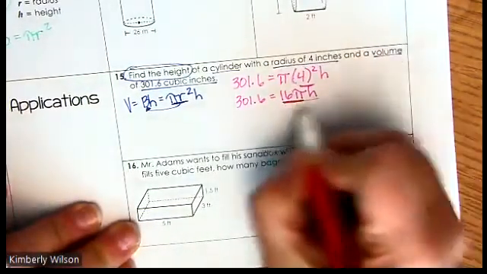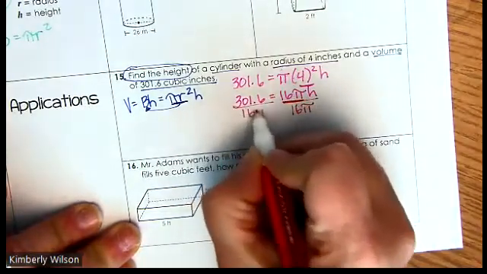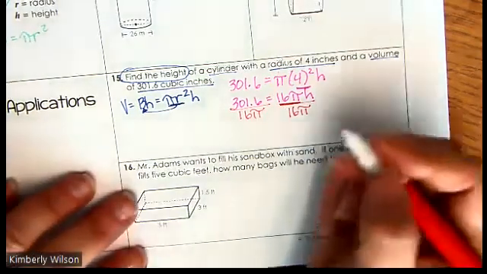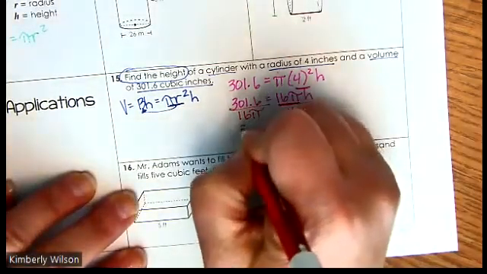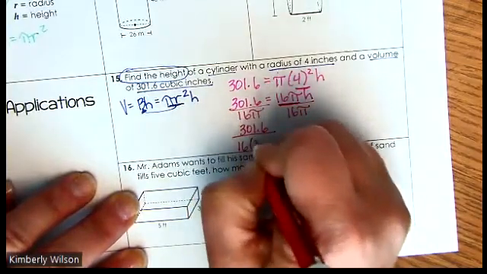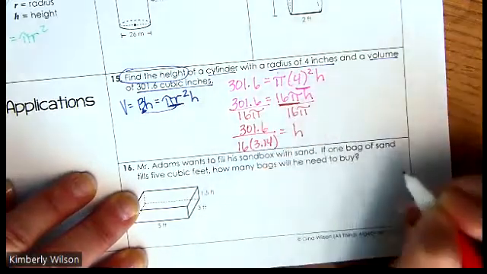So I'm going to divide by 16 pi on both sides. When I do that, that means that I'm going to have 301.6 over 16 times 3.14 equals h.